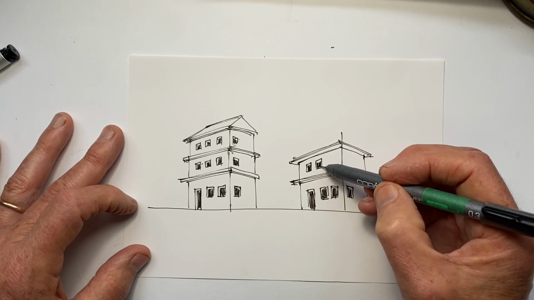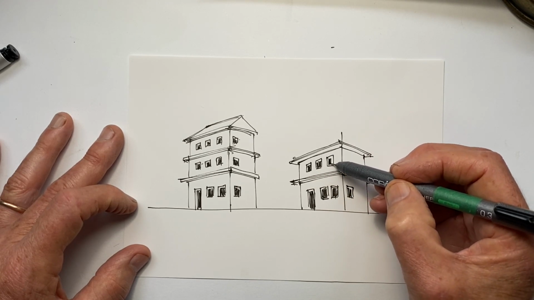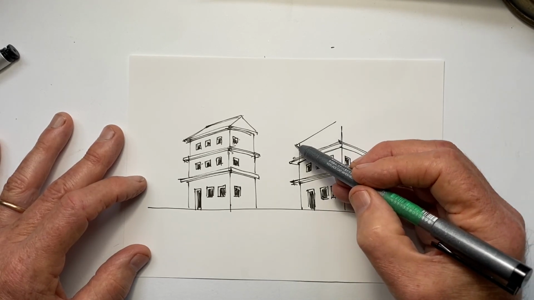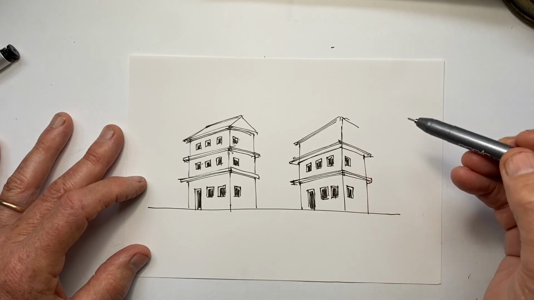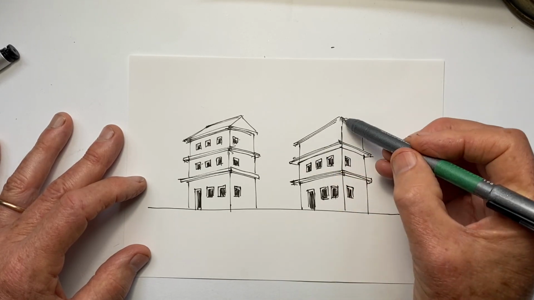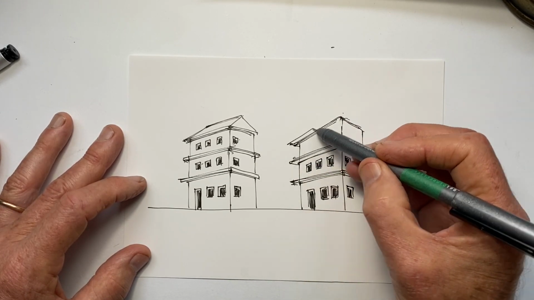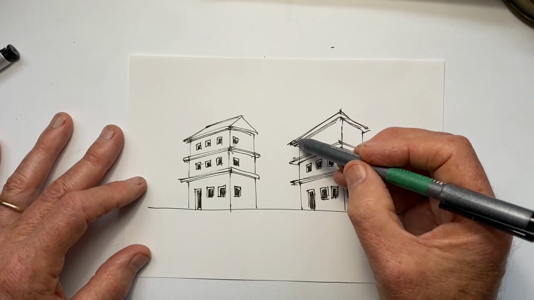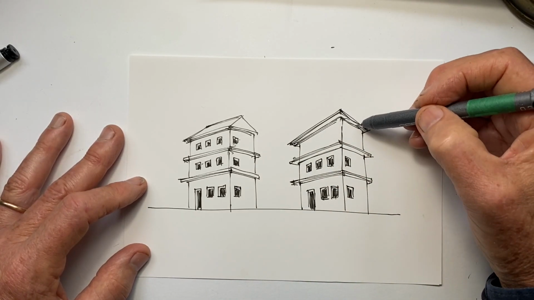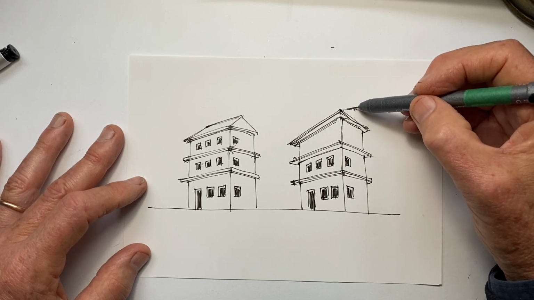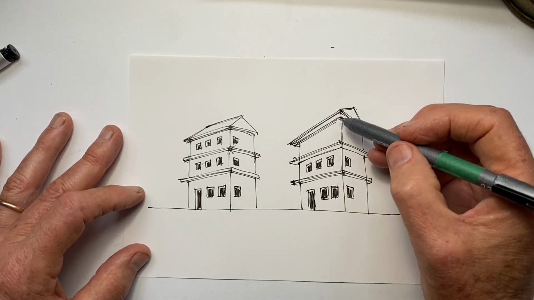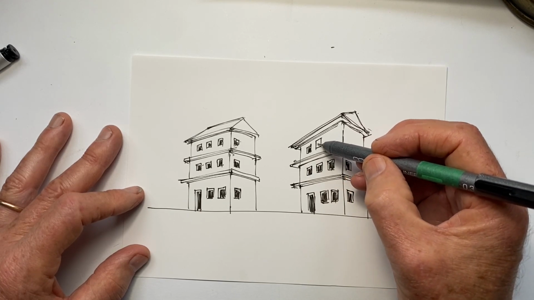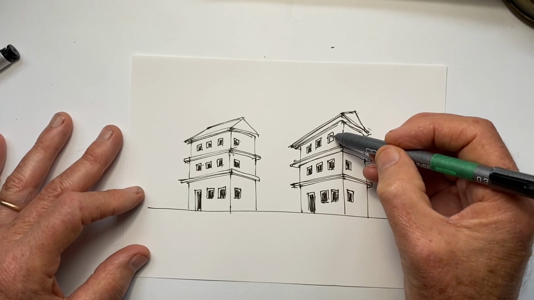But if you look at what I've done in this better one, I've drawn the parallel line or the next line up, but it's angled more steeply than the one underneath. And that's because every horizontal line above eye level is going to angle up slightly more the higher above eye level it goes. And you see the same thing happens with this upper story. The horizontal line is angled even more. It's not parallel. It's a wedge shape, not a rectangle shape.